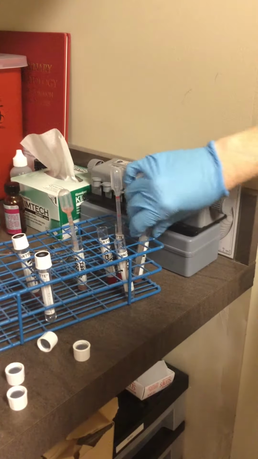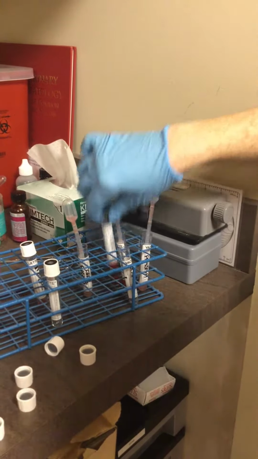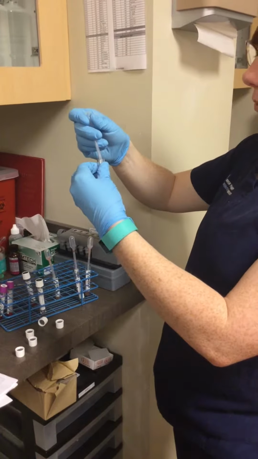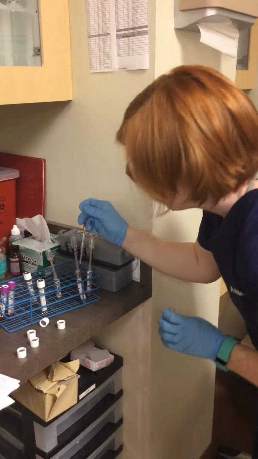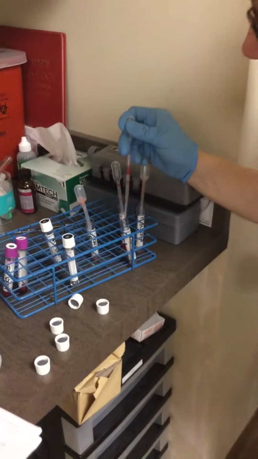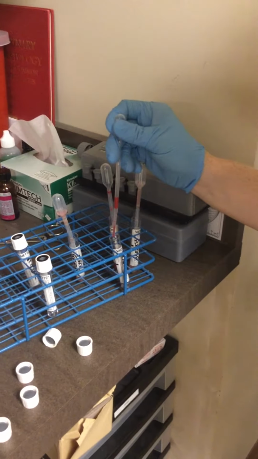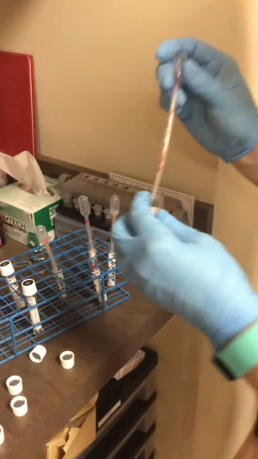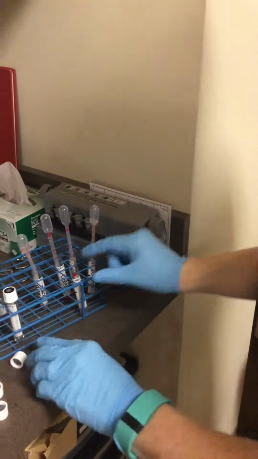So recipient cells are here, so I need to get another pipette. Oh, here's one right here. Thought I grabbed one. So just 1 drop of the recipient. There's 1 drop. So this is for the minor.